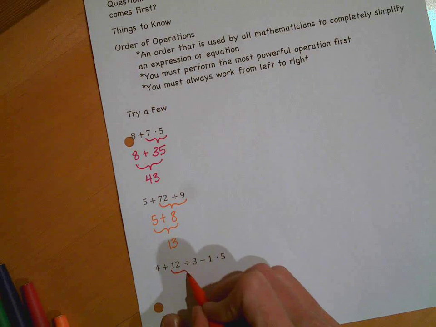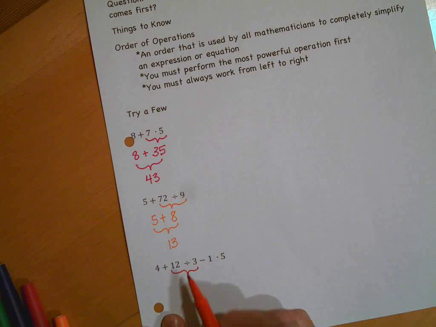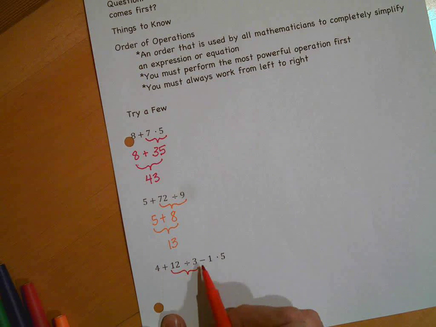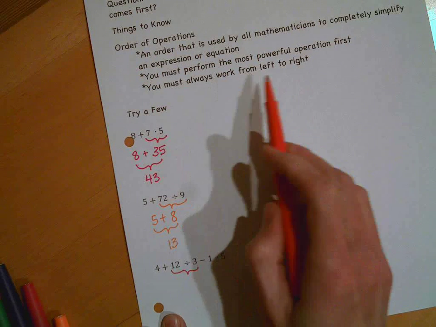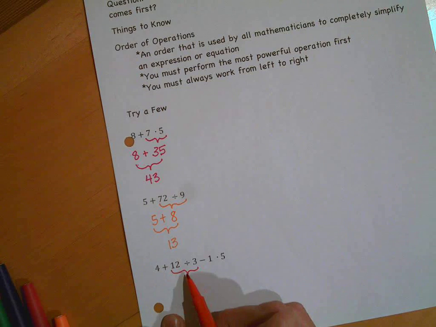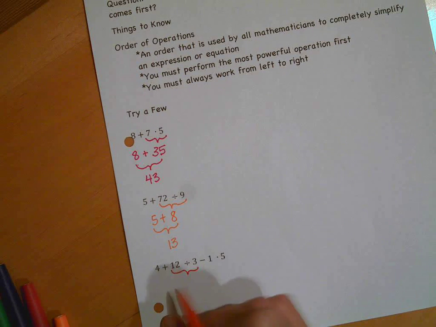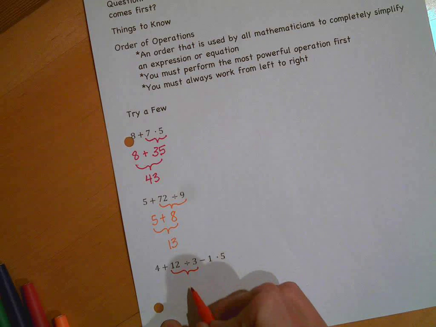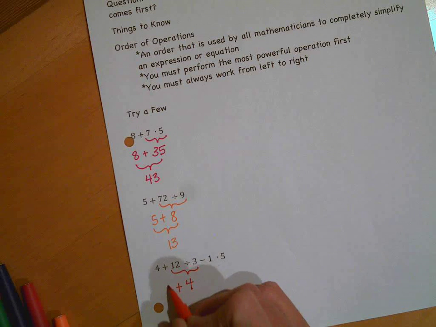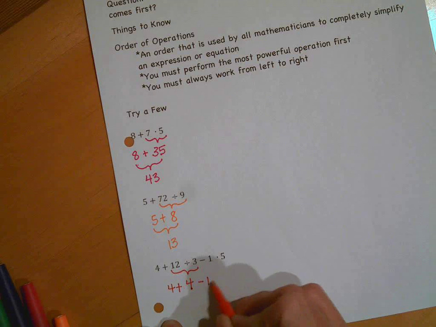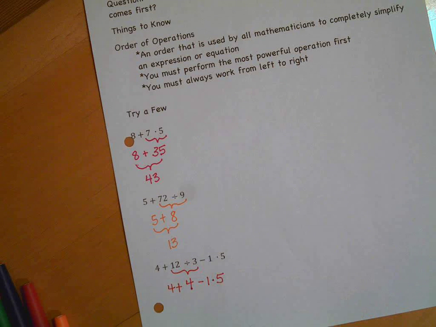So if I follow order of operations, I have to do the division first, because division is more powerful than adding or subtracting, and it's the same powerfulness as multiplying, but we have this rule: always work from left to right. So this is on the left, then I'll go to the right. Okay, so that's not too difficult. 12 divided by 3 is 4, right? Bring down everything I haven't done. So plus 4 minus 1 times 5.